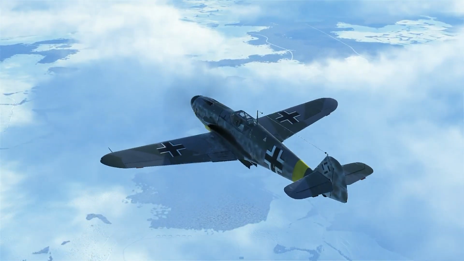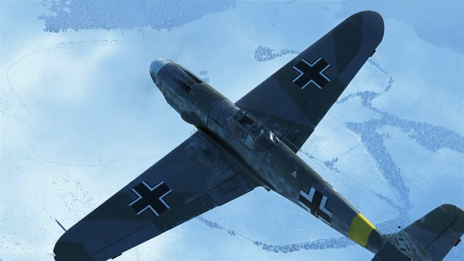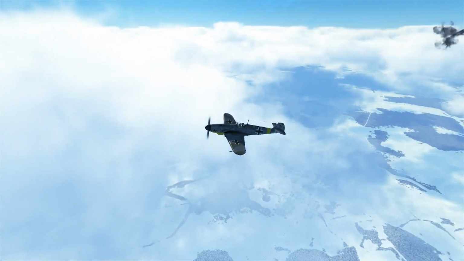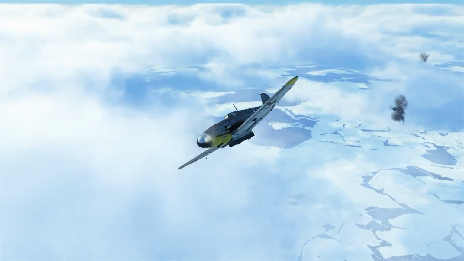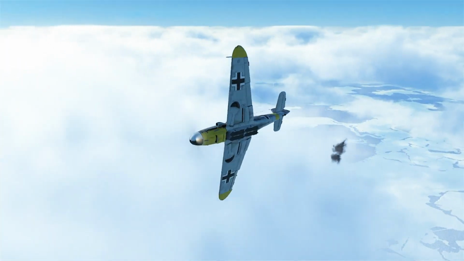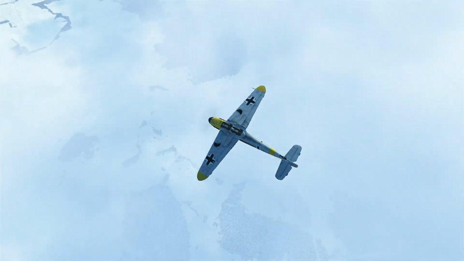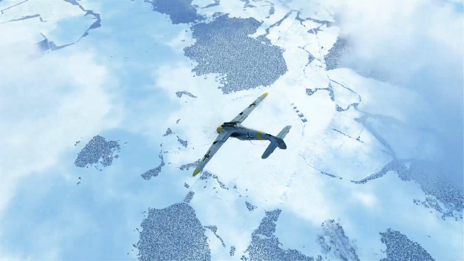So what I would do would be fly in the cloud, drop down, get my bearings, see what landmarks I can see, and then climb back up into the cloud. In this example, I'm in cloud, just above the target. I'm going to dive down and attack the airfield. It makes it much more difficult for anti-aircraft fire to get you, and also much more difficult to be seen by an enemy aircraft.